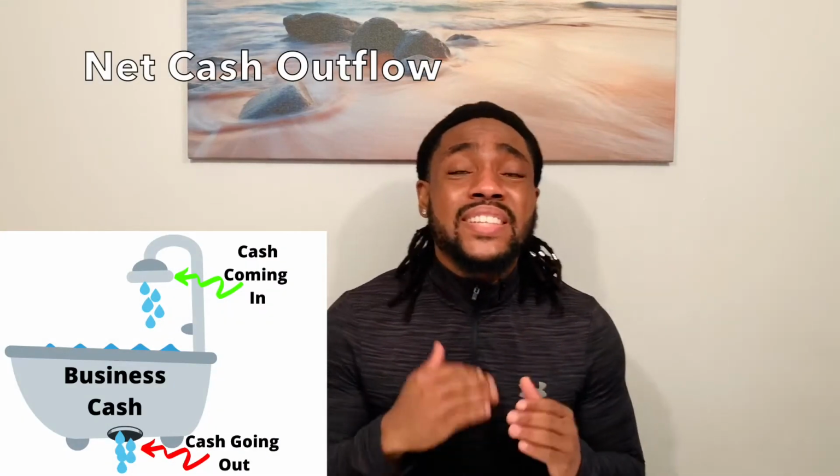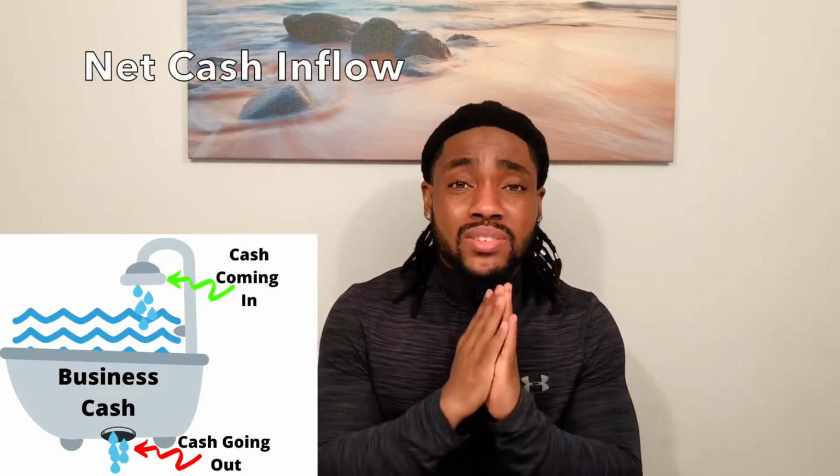Think of this like a bathtub with water in it, where the water represents the cash balance a company currently has. The tap represents the amount of cash coming into the business, and the drain represents the amount of money leaving the business at a specific period of time. After some time, if the water level drops, we call this a net cash outflow. But if the water level in the bathtub increases, we call that a net cash inflow.